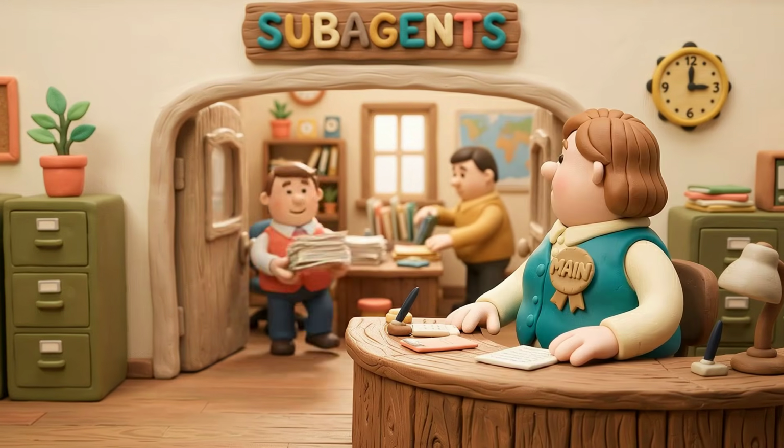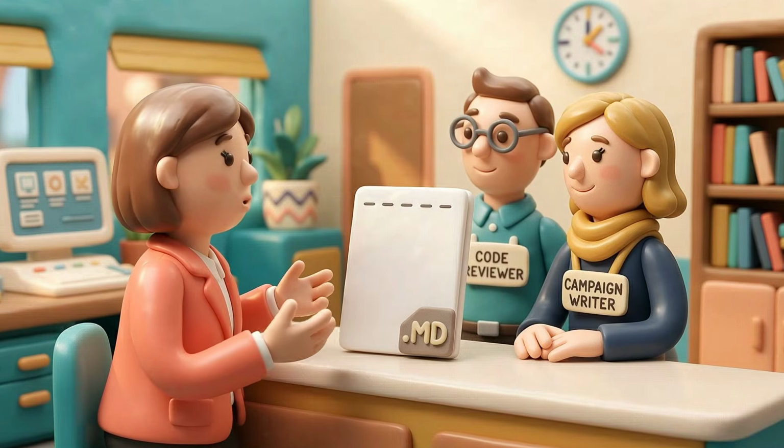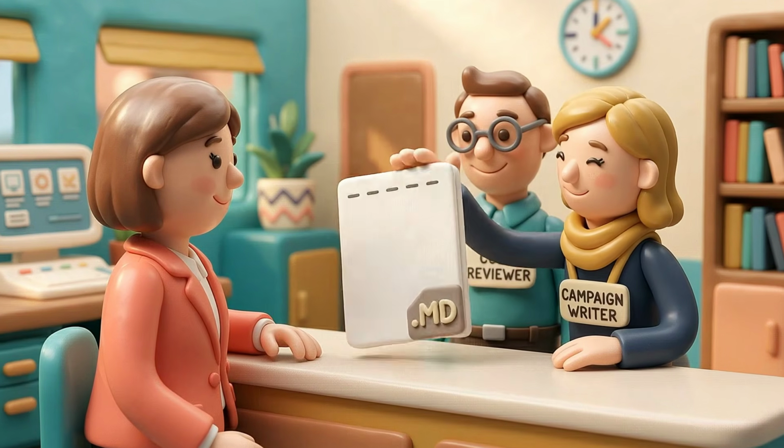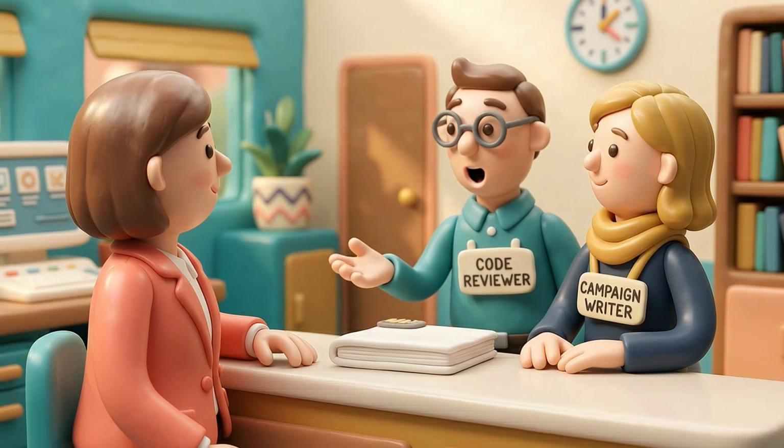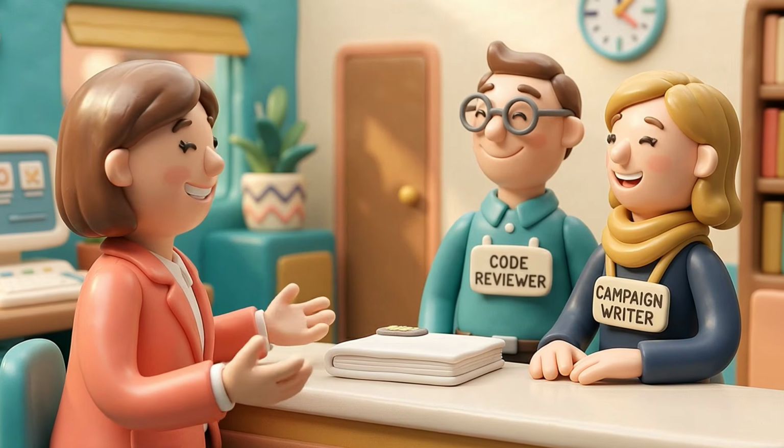Number two is custom agents. And listen, custom agents, not sub agents. A sub agent works in the background for another agent. A custom agent is a specialist you create and you can talk to it directly. So you can create your own code reviewer, your own campaign writer. It'll be just one markdown file for each custom agent. And you stop re-explaining your standards every single session.